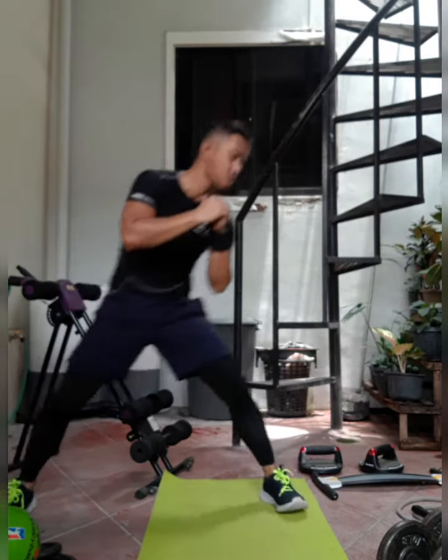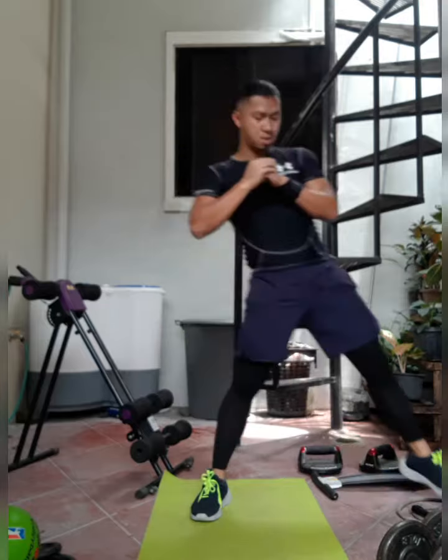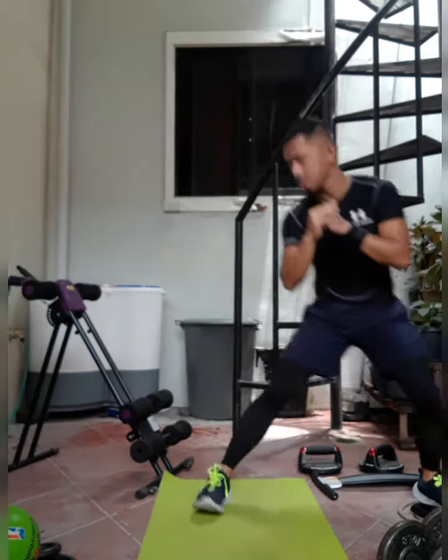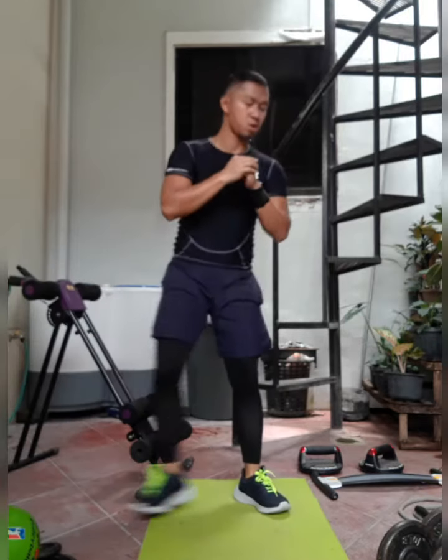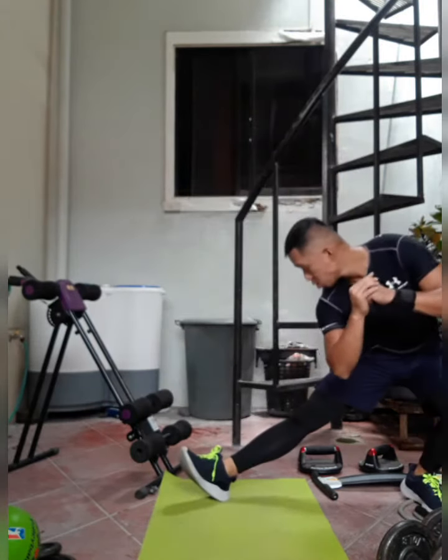or twisting movements. You can also incorporate equipment while performing the side lunges, such as a dumbbell and water bottle. Here we go.